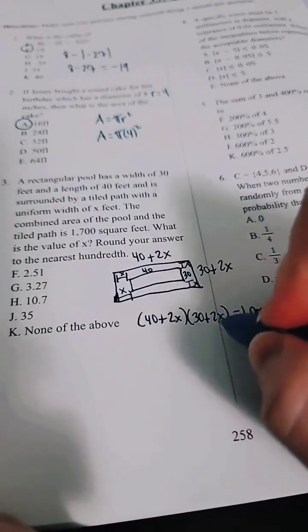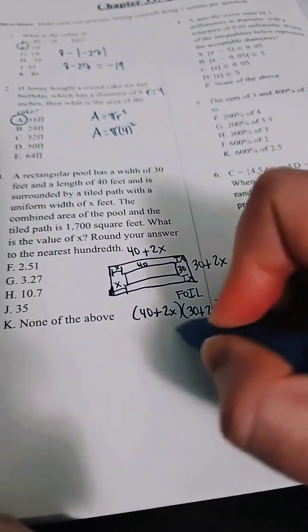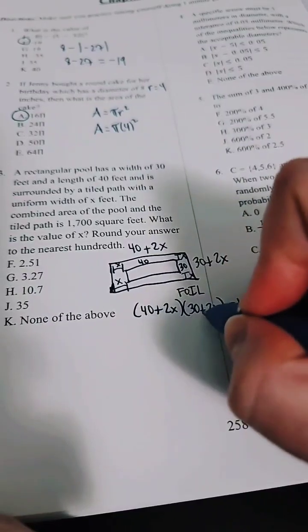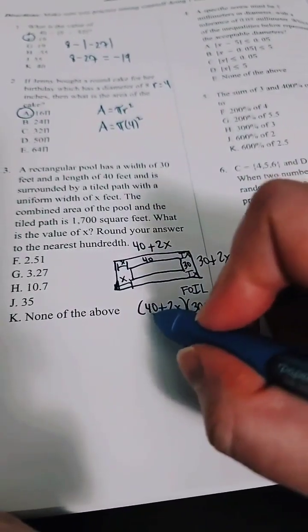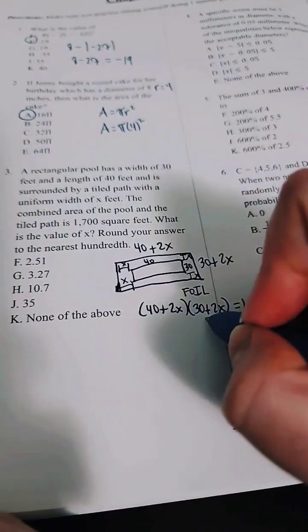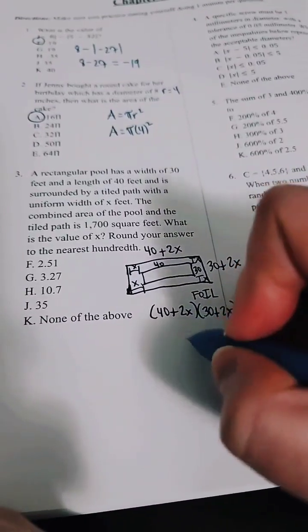Now I'm going to FOIL this out. FOIL is the acronym that stands for what I'm multiplying when I have 2 terms plus or minus times 2 terms plus or minus in parentheses. F stands for multiplying the first things together, 40 times 30, which gives us 1,200.